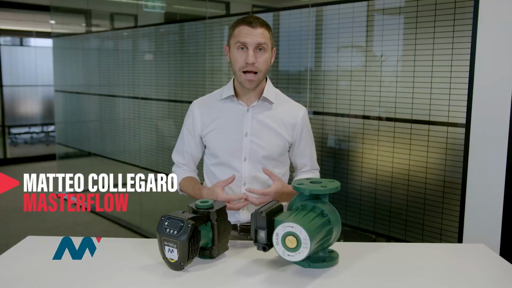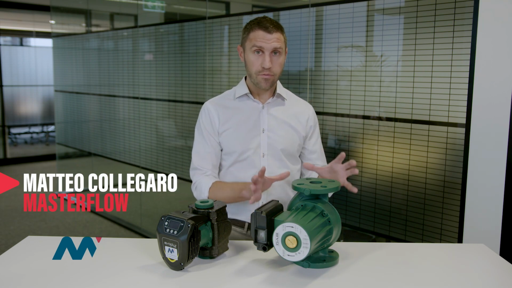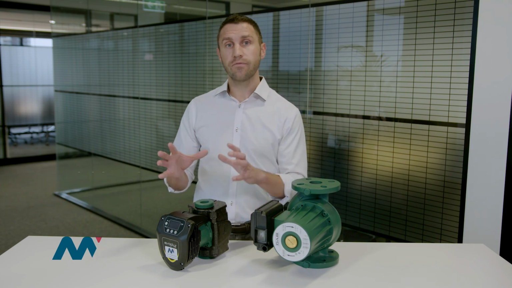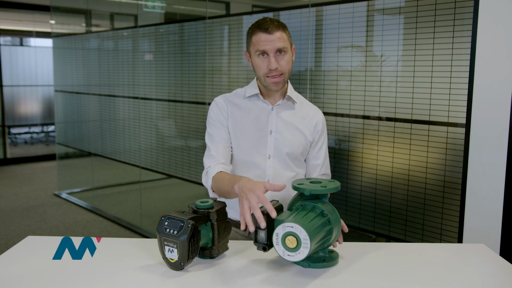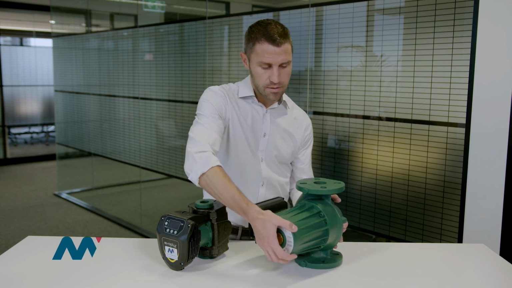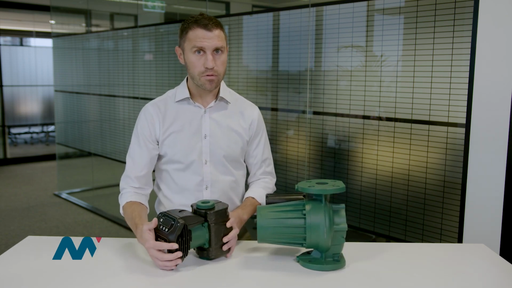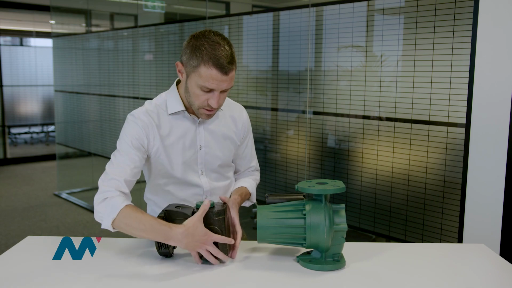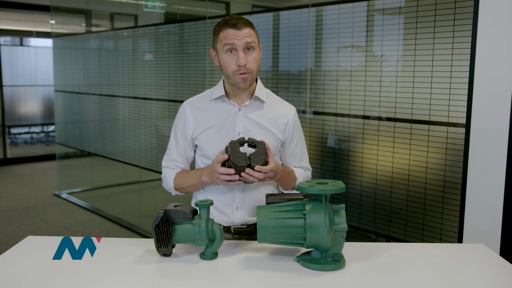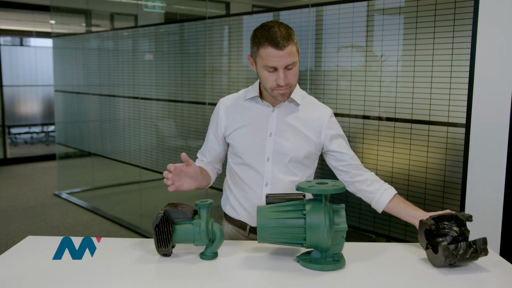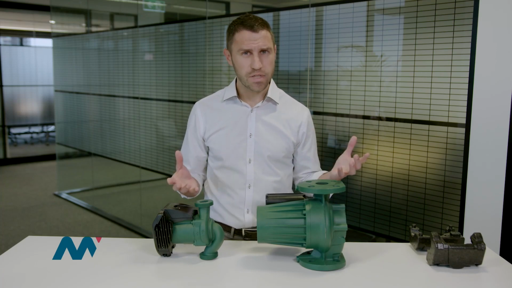Another frequently asked question is, what is the difference between a fixed speed circulator and a variable speed circulator? So let's start talking about the wet end. I turn it here so you can have a look. I would say from the wet end point of view, I remove the shell. So from the wet end point of view, the hydraulic side of the pump, I would say nothing changes.